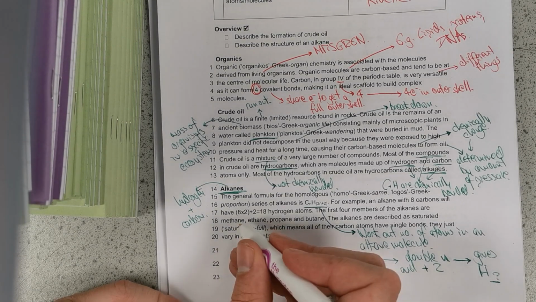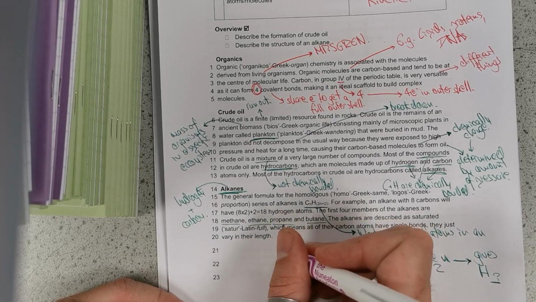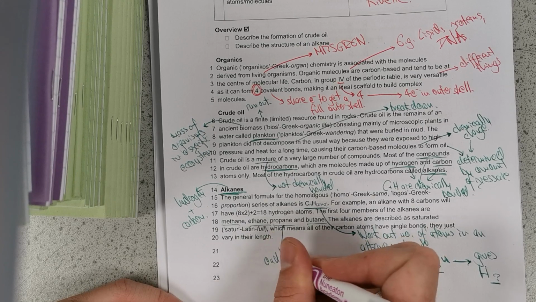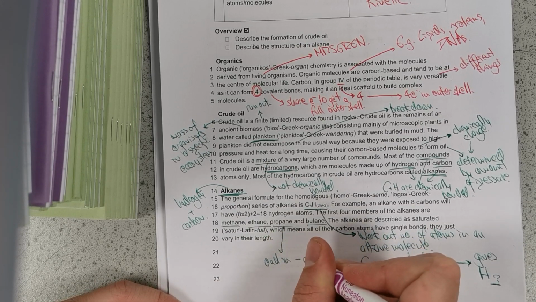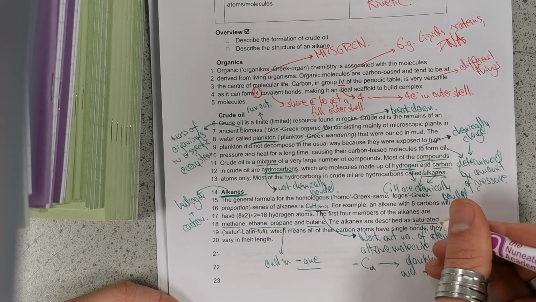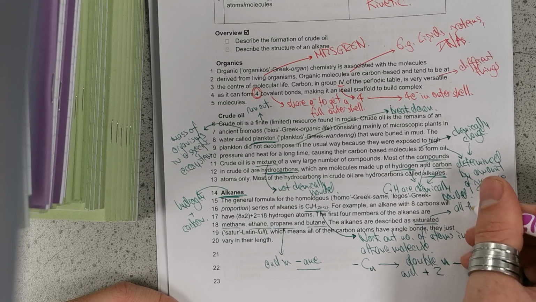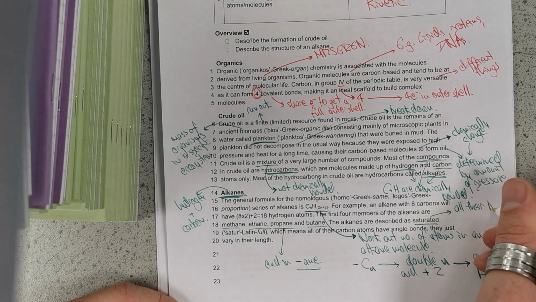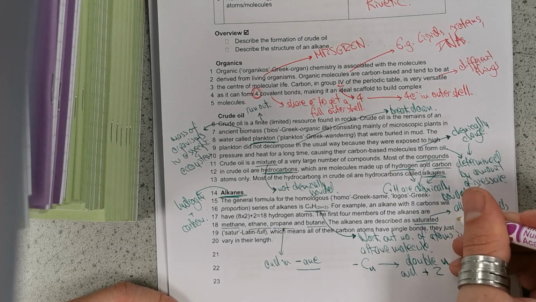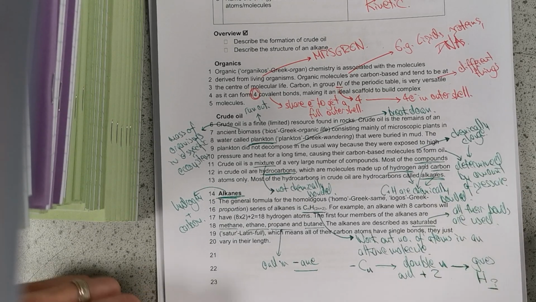And you've got examples of alkanes that have different names. They all end in ANE. And because they're an alkane, we describe them as being saturated, which means all their bonds are being used. All their covalent bonds are being used.